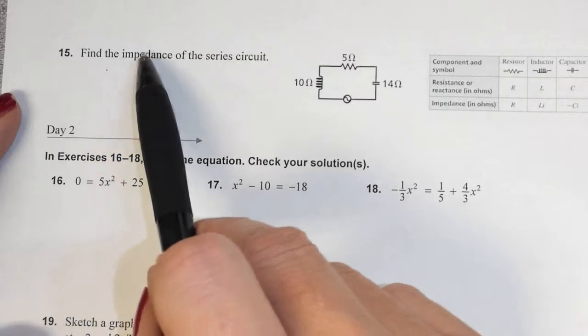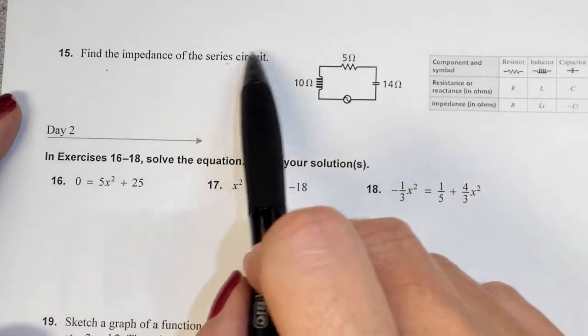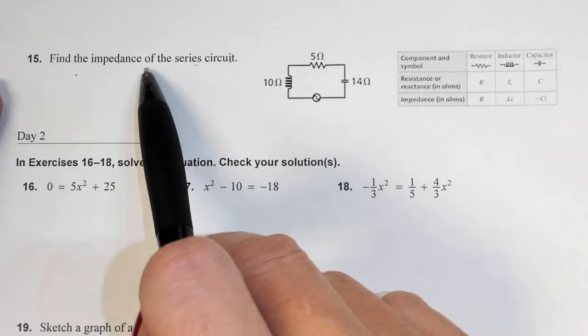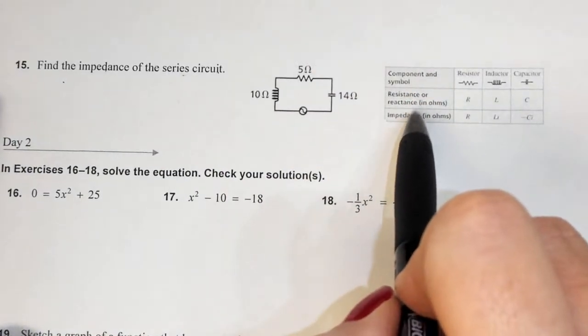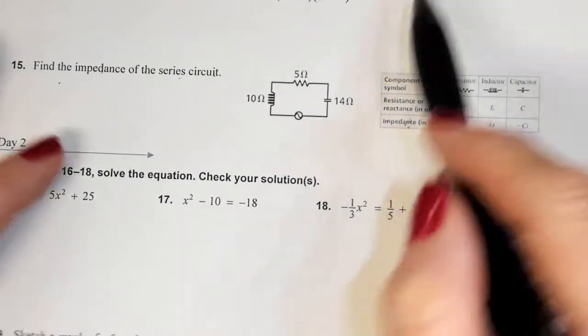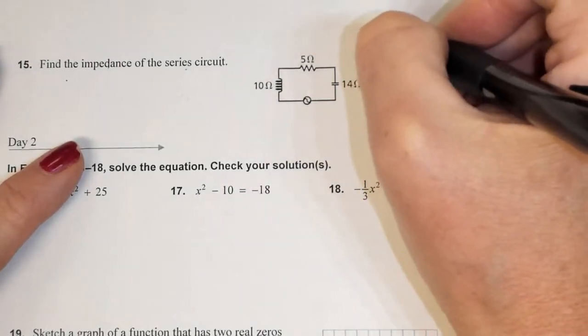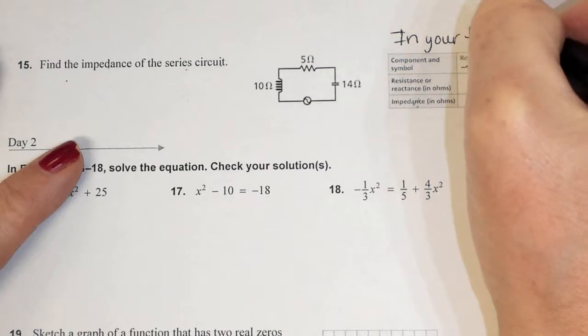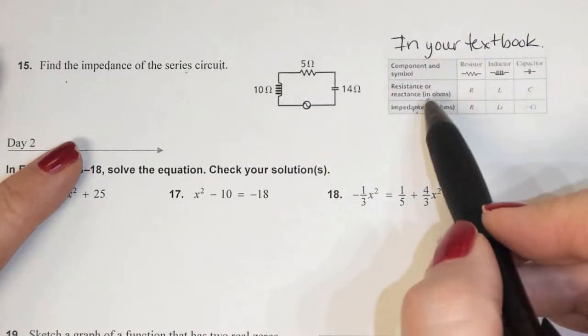Okay, this says to find the impedance of the series circuit. What this means is basically just finding the sum. Now, this right here is going to be in your textbook, and you're going to have to look at this, because this is like a little key. It tells you what everything means.